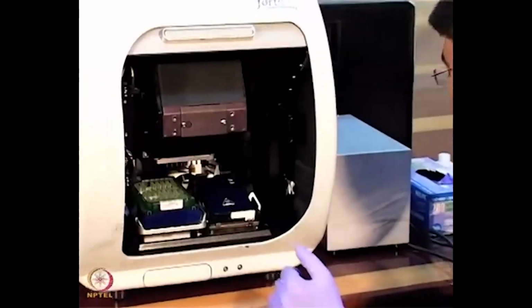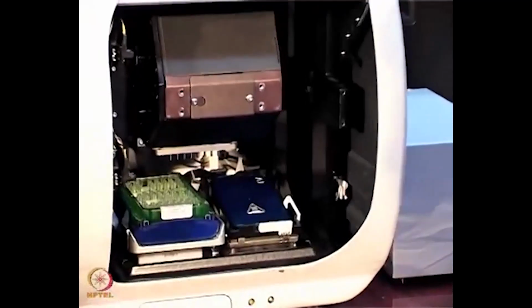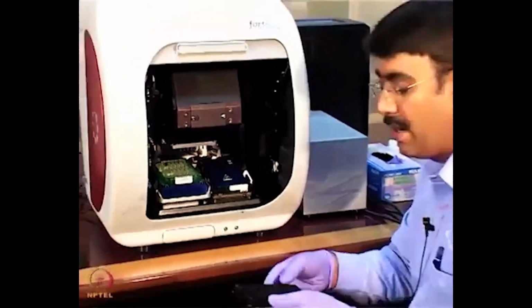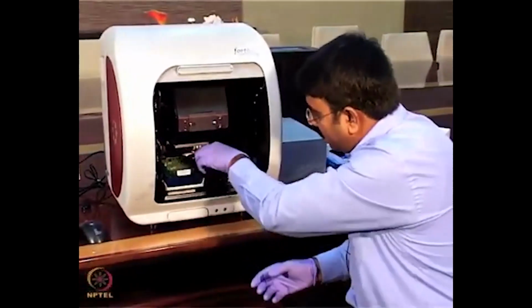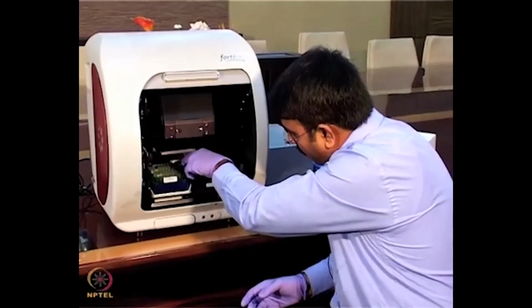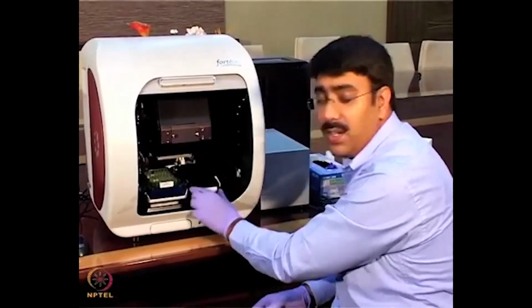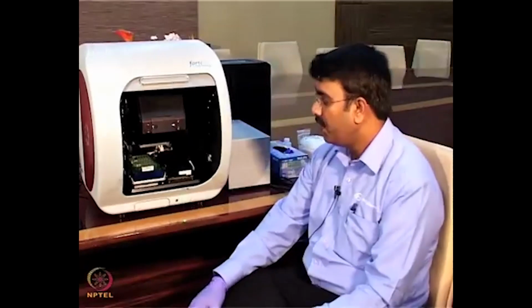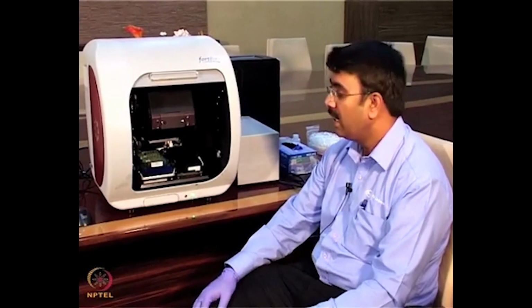and then we can put in the samples. So this is the 96-well plate format. We can analyze 96 samples in one go. This works on the principle of dip and read as well as Bio-Layer Interferometry. You know about the principle behind Bio-Layer Interferometry from the last talk.